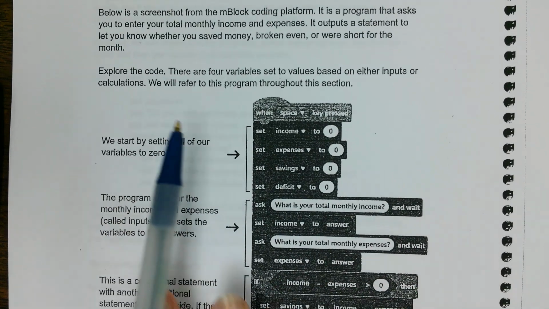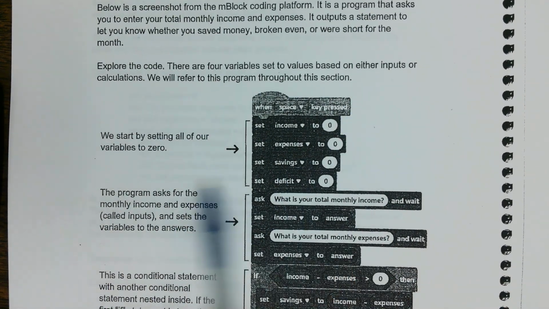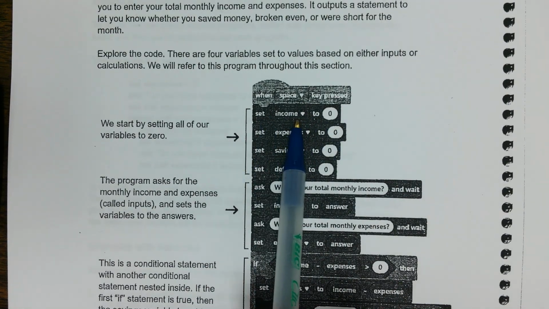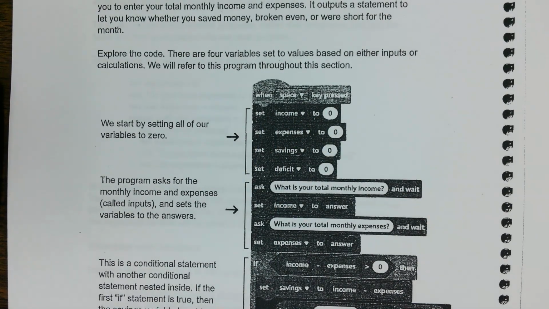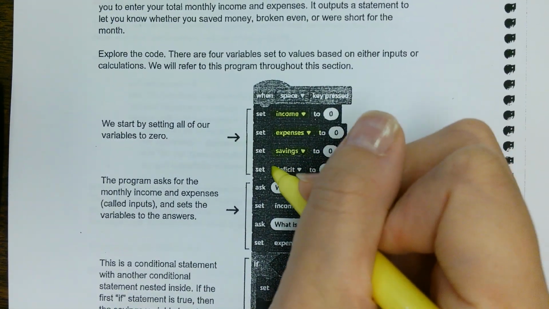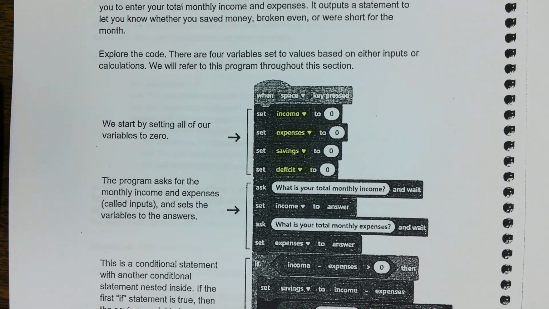Okay, so for example right here, this is a finance type of coding question. So you can see at the beginning, we will set up our variables. So instead of saying X, Y, Z, since we are using a computer program, we can be creative with our variables. So instead of X, Y, Z, we use words.